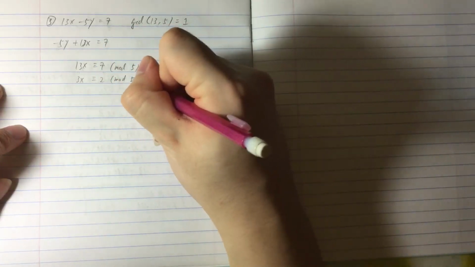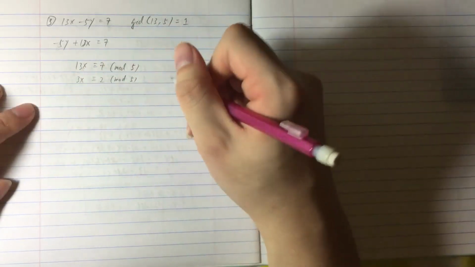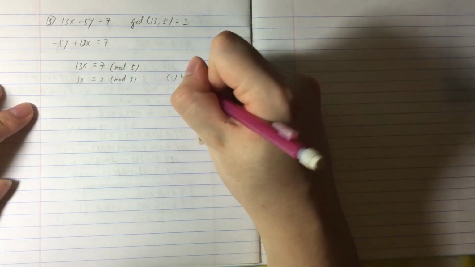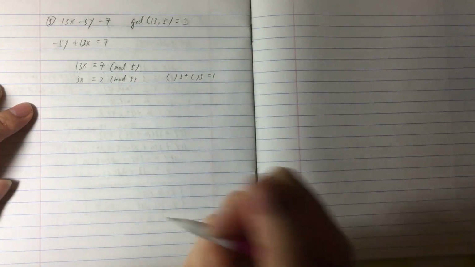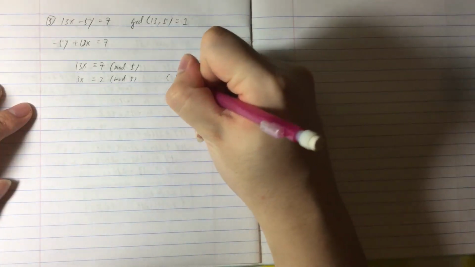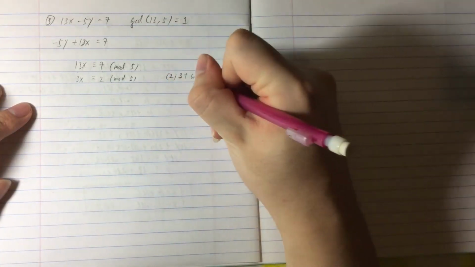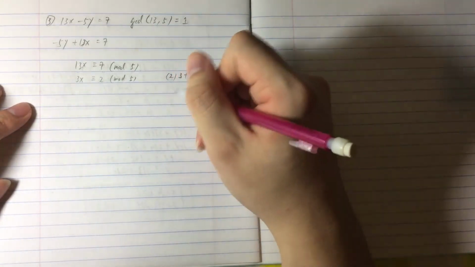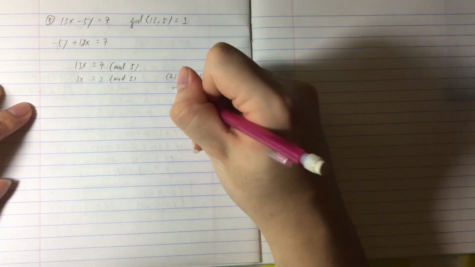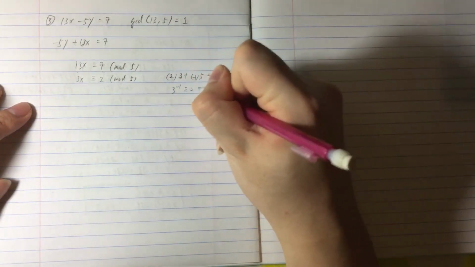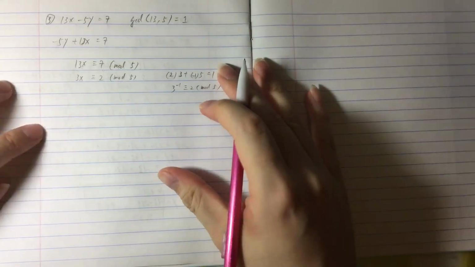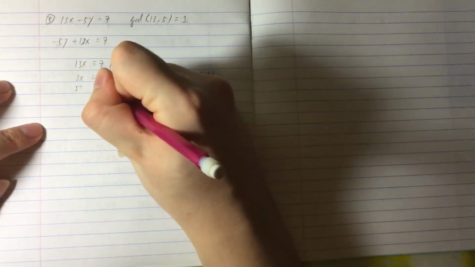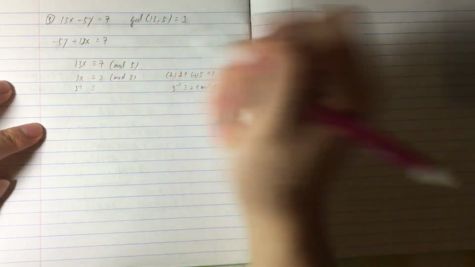Next, we try to find the inverse of 3 mod 5. Can we find some number times 3 plus some number times 5 equal to 1? For small numbers, we can try it out. We know that 2 times 3 plus negative 1 times 5 is 1. So the inverse of 3 is the number in front of 3. The inverse of 3 is congruent to 2 mod 5. Then multiply both sides by the inverse of 3.